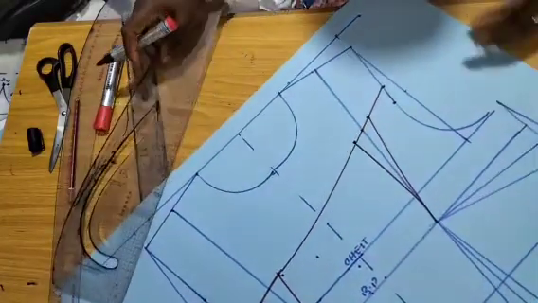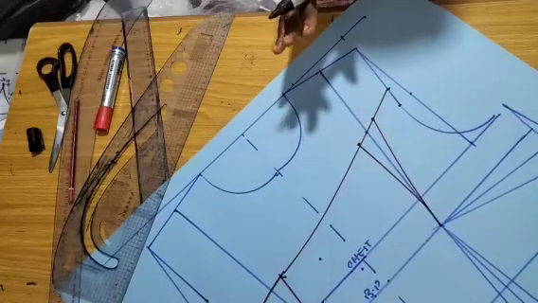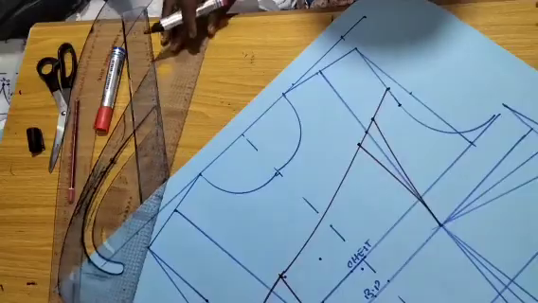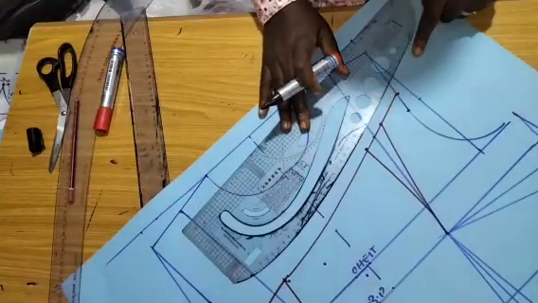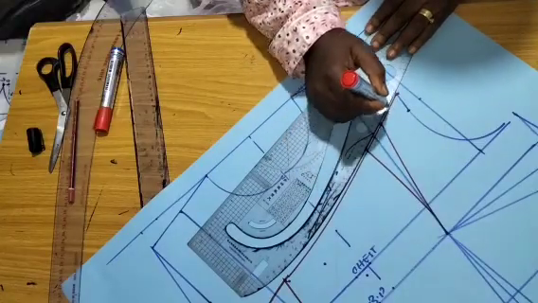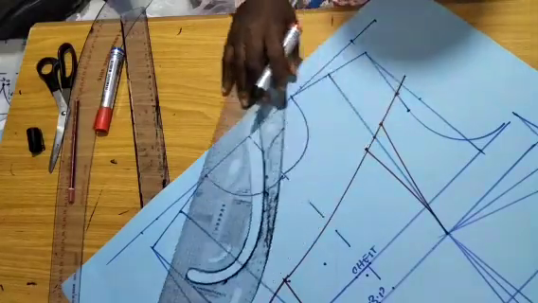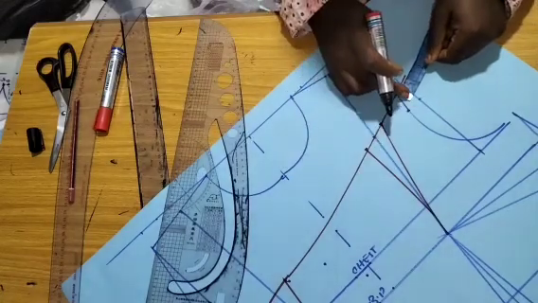You can see it. Because this is running outside, I think this best explains when to replace your dart and when not to replace your dart. Because it's running on the armhole, you need to replace this 1.5. I'll extend it by 1.5 and replace. Very important. If not, you have a shortage on the bodice right there.